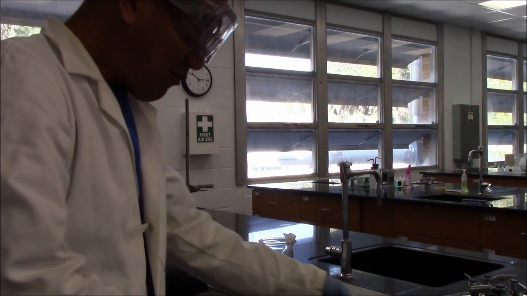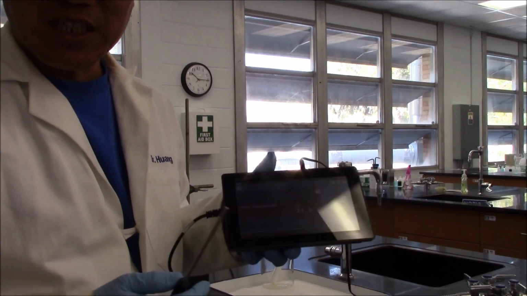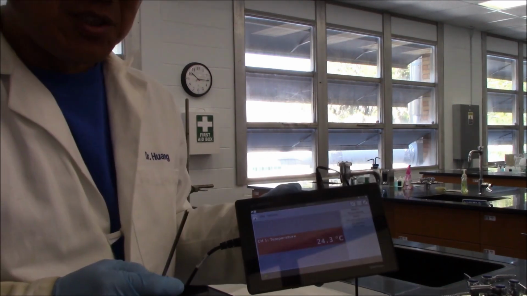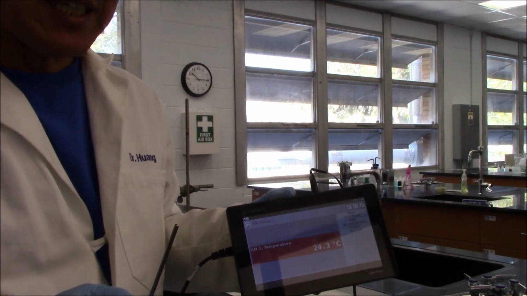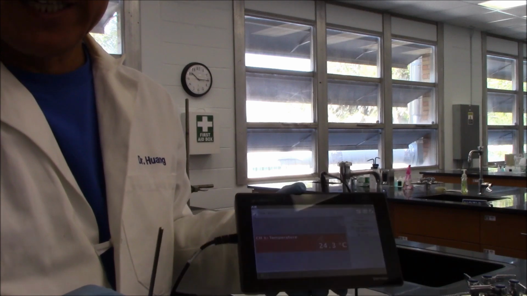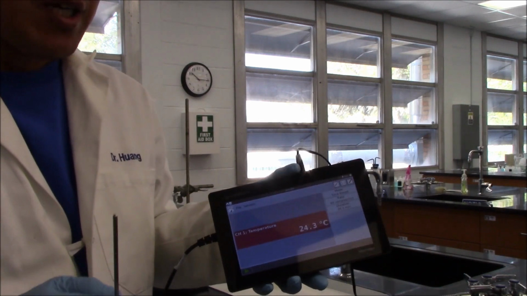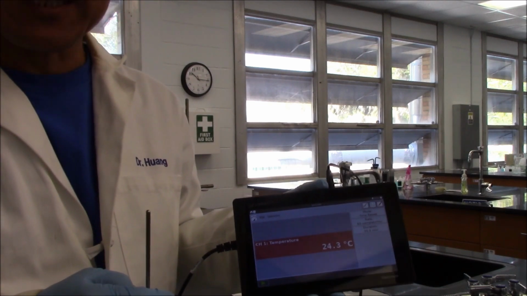Before we use the temperature probe and the LabQuest to collect data, I want to make sure it's working properly. Because nobody wants to spend 30 minutes to collect the data and all of a sudden realize that the device is not working. It happened before, so I want to show you how to do this test before you use it to collect data.